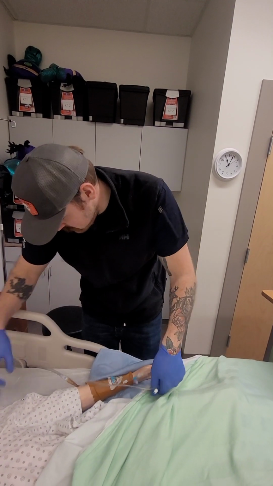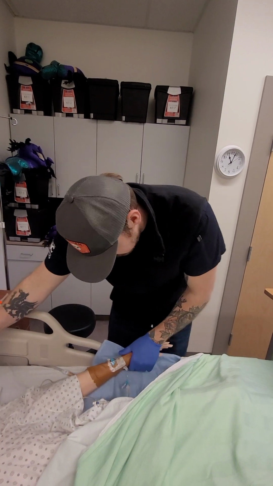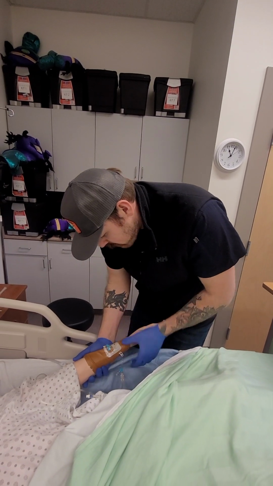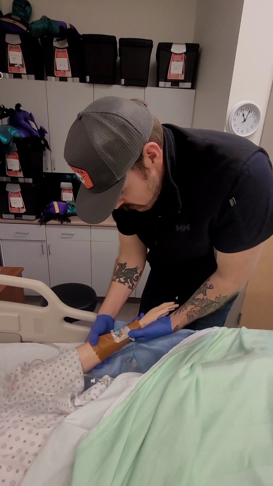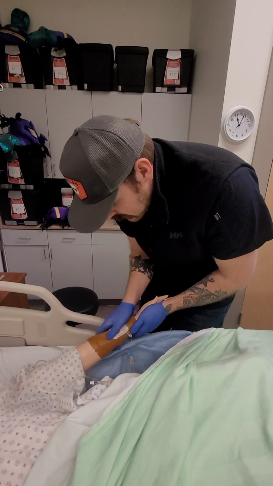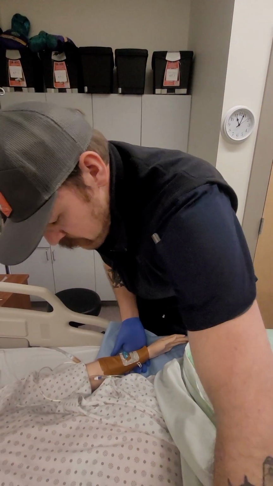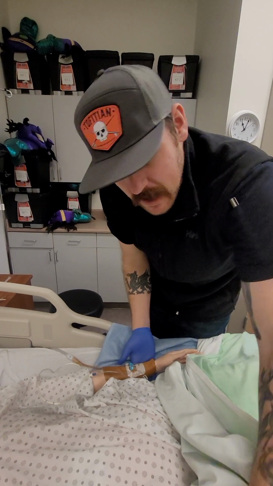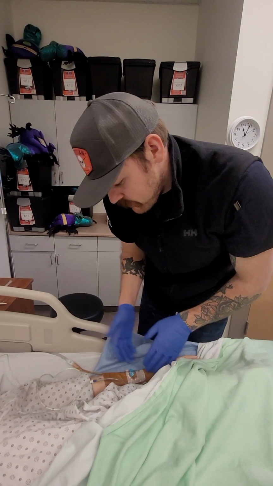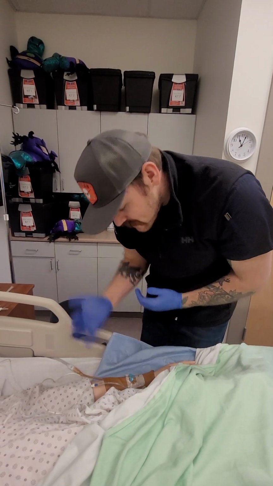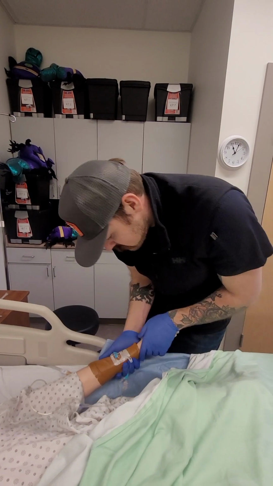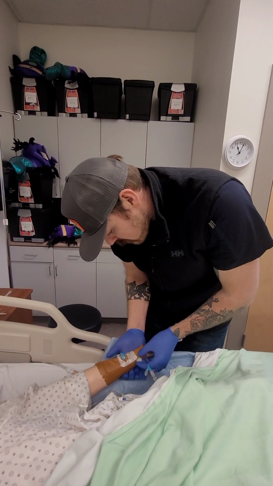So I'm going to clamp this line if it's not already done. And we're just going to take a look at our IV site. We're going to be looking for any redness, any swelling, any heat. I don't feel any. And we can also compare it with the other side just to make sure that if there was an abnormality, we would see it across. But there's no abnormality there.